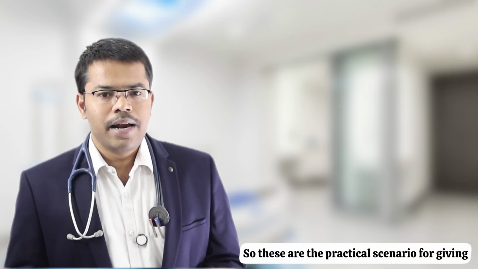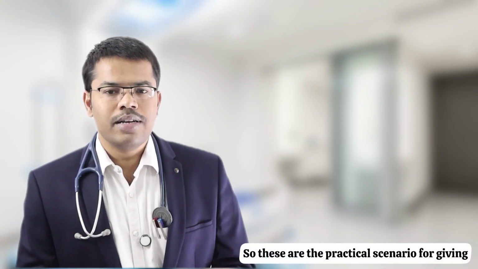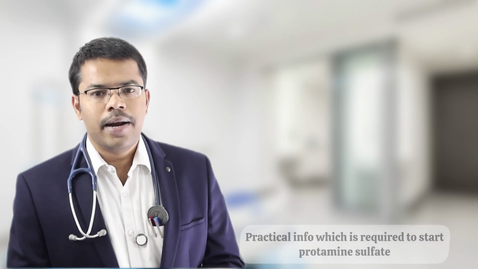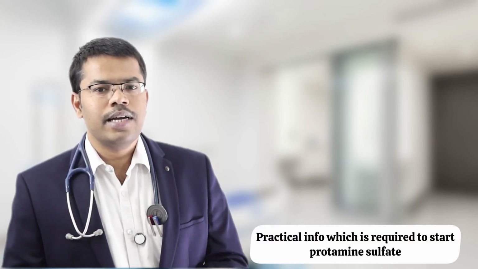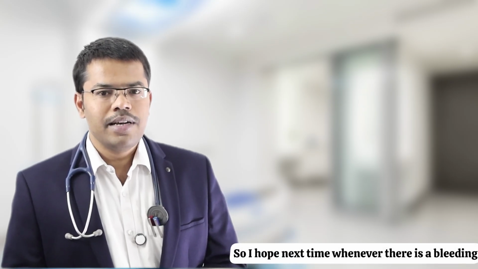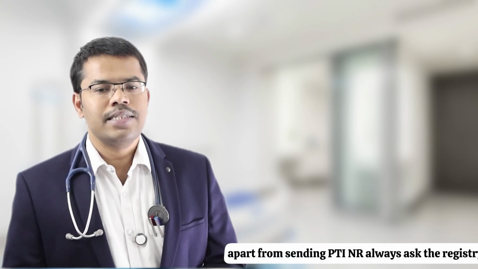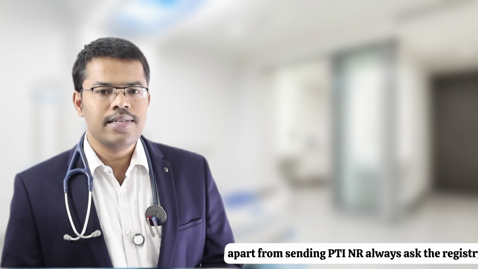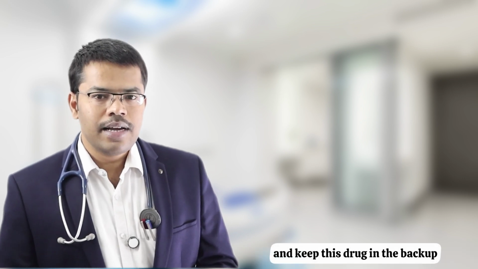So these are the practical scenarios for giving protamine sulphate in the ward. Practical info which is required to start protamine sulphate. So I hope next time whenever there is a bleeding, apart from sending PT INR, always ask the history and keep this drug in the backup.